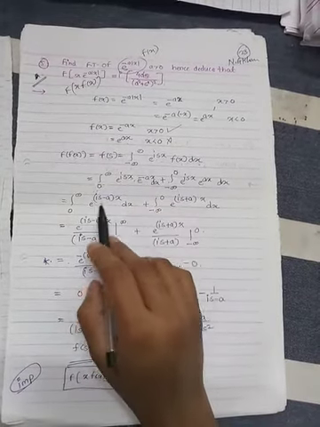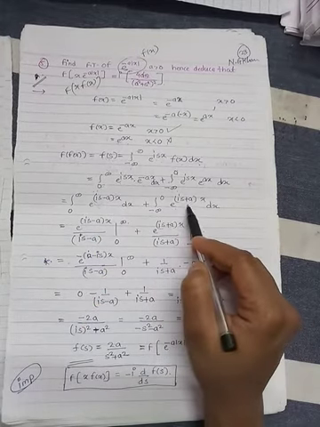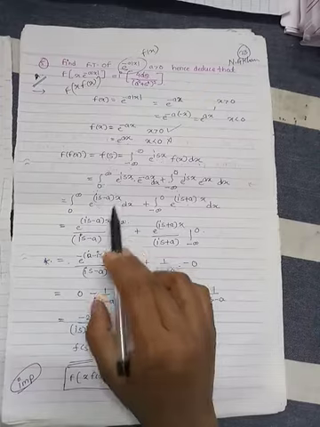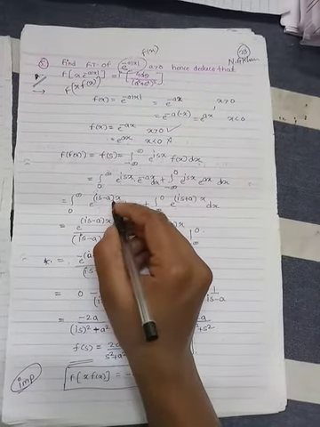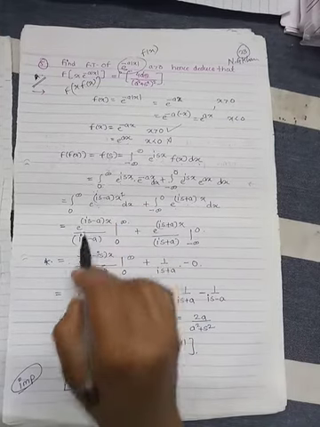Merge these two terms: e raised to (is minus a) x dx, and again e raised to (is plus a) x dx. Use the e raised to b formula, because the x power is 1. So the integration of e raised to b is e raised to b upon the derivative of b.